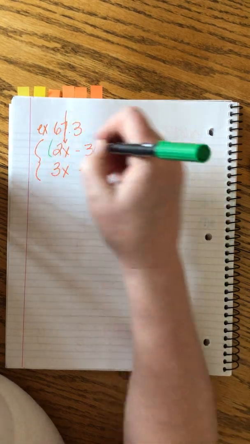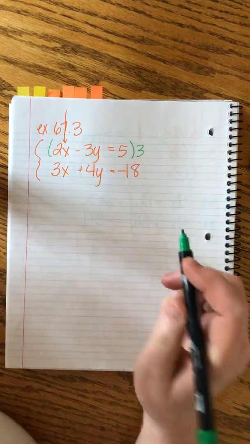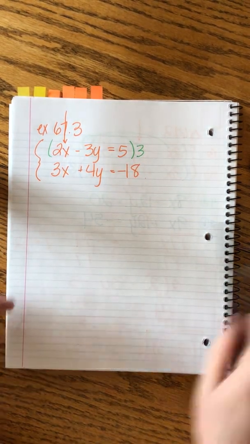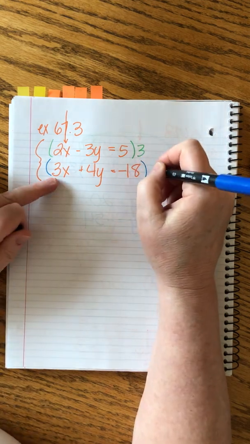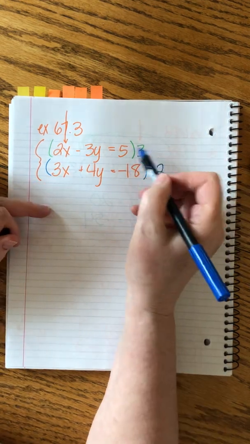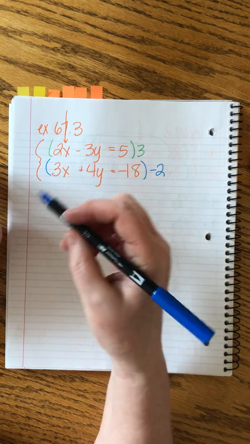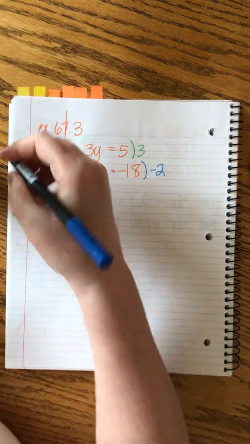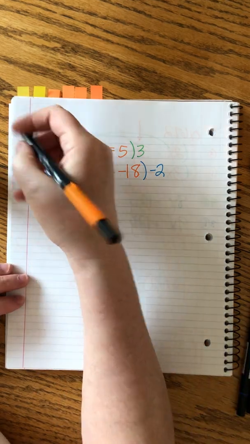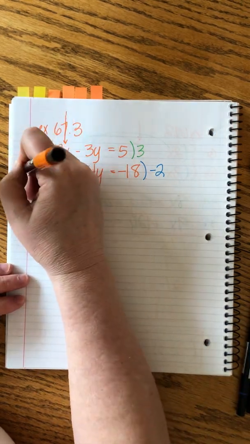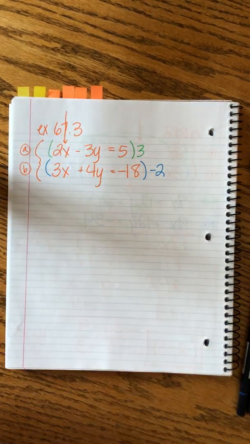So I'm going to multiply the top by positive 3. And I'm going to multiply the bottom by minus 2. Right? That'll give me a 6, and that'll give me a negative 6. Beautiful. So this is my A equation and my B equation.